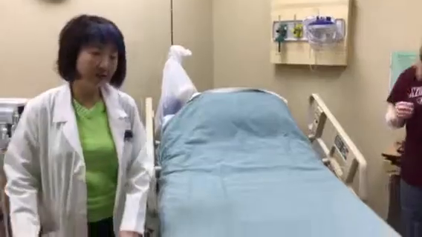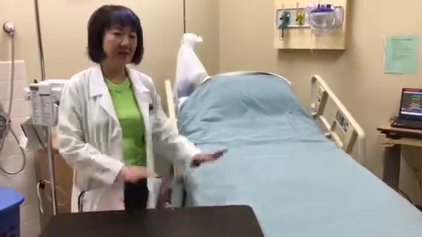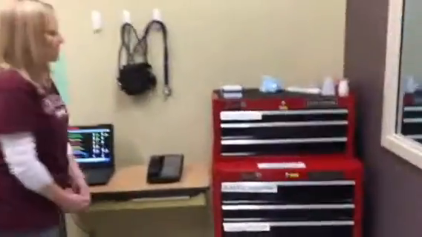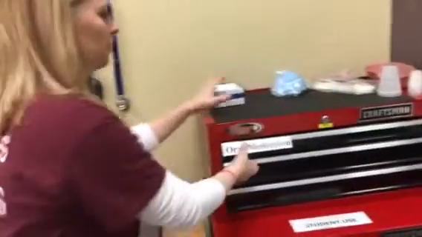Okay, and the patient has the bedside table. We would like you to use it for putting your medication and your equipment here, not on top of the patient. Correct. So let's go into the details of our cart. So Lisa, can you show them your medication?